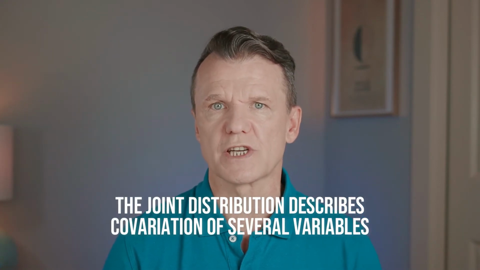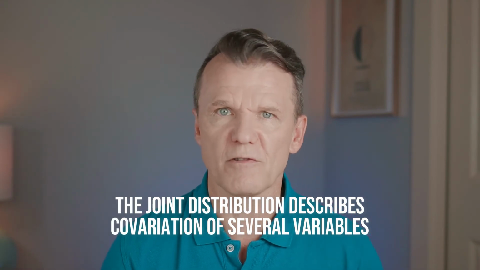Do you know what is even more amazing? The Markov assumption links the DAG to the joint probability for all variables. In probability theory, the joint distribution describes covariation of several variables, and it is a product of their conditional probabilities. Let's see this on paper.